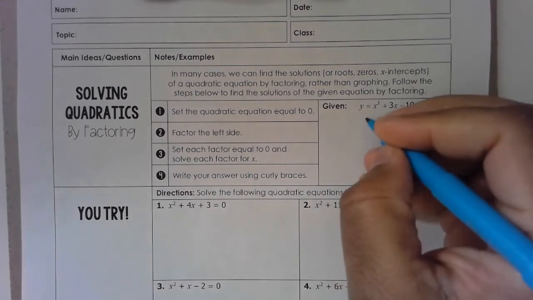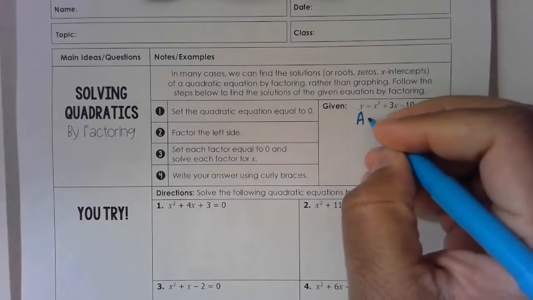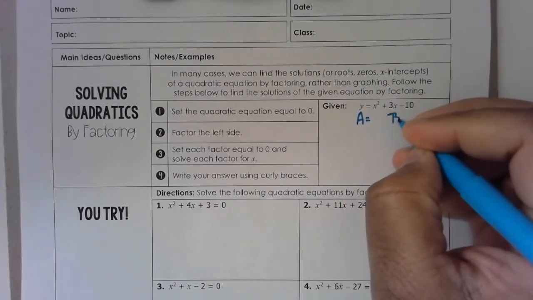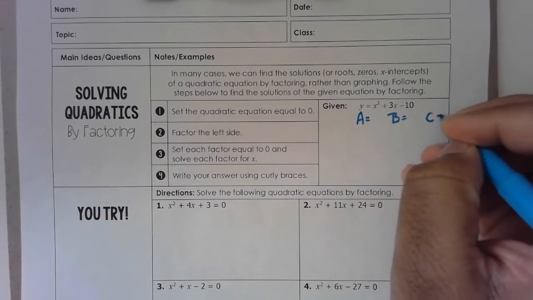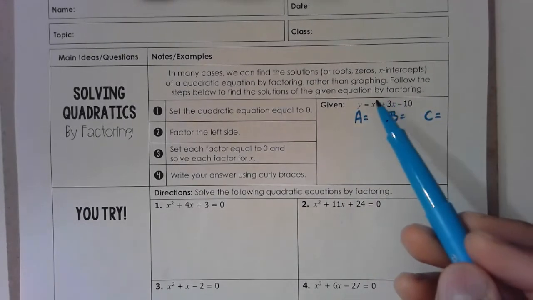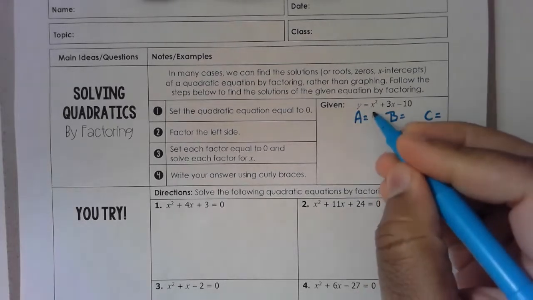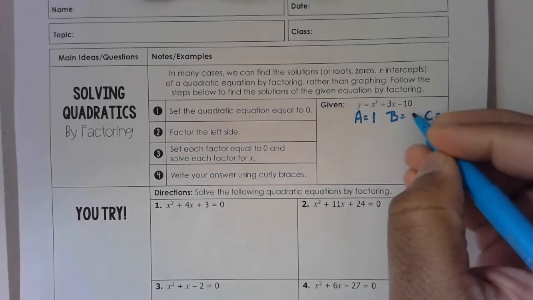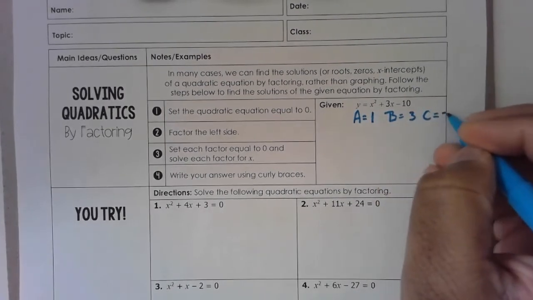So just like last time when we had to identify our A, B, and C, we can do the same thing again here. This time we're setting it up for factoring. In this case, our A is going to be 1, our B is going to be 3, and our C is going to be -10.